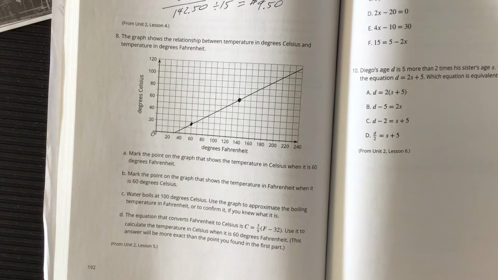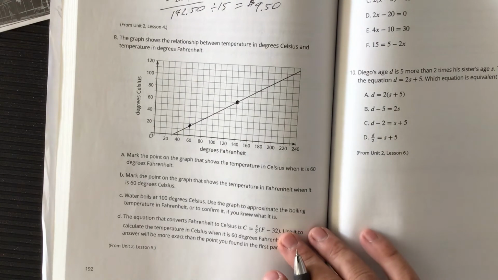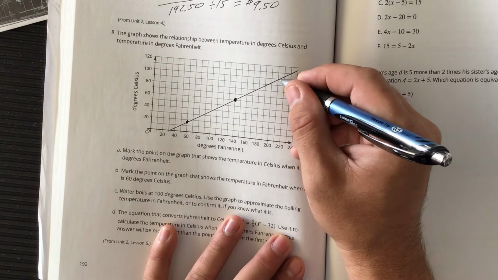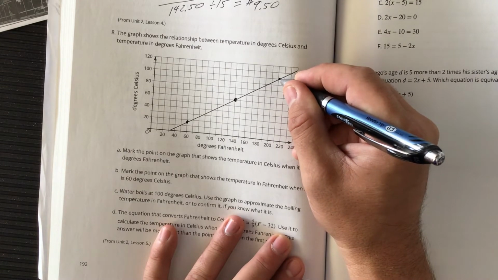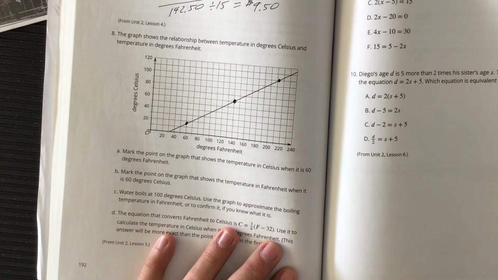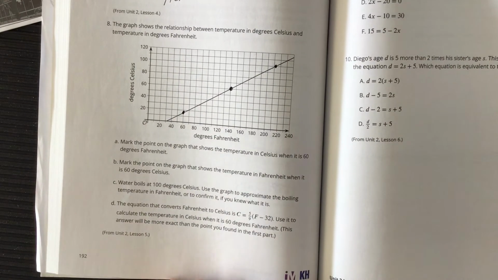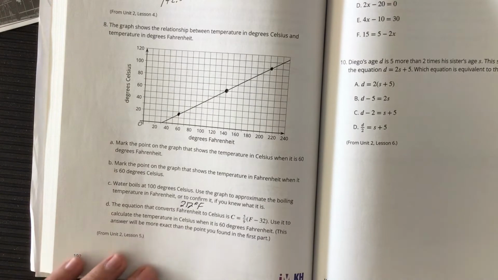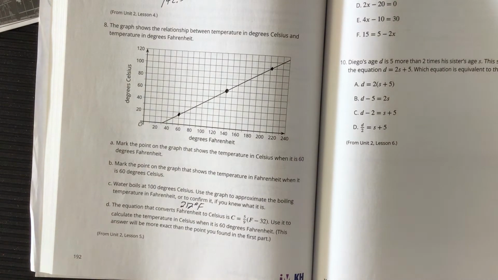Water boils at 100 Celsius. Use the graph to approximate the boiling point or confirm it if you knew what it was. What's water boil at? About 212. 212, yes. So it should be around 212. It does say approximate, so 210 would be fine, but water does boil at 212 Fahrenheit.